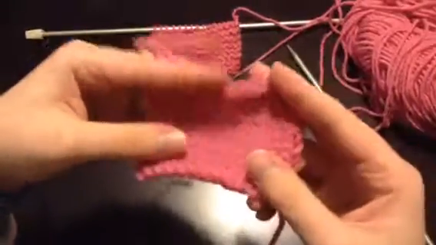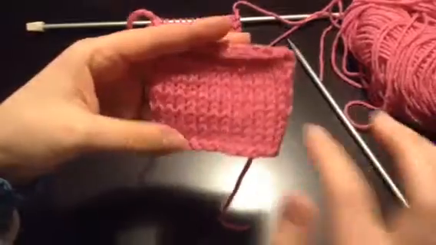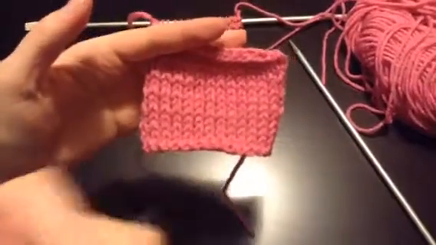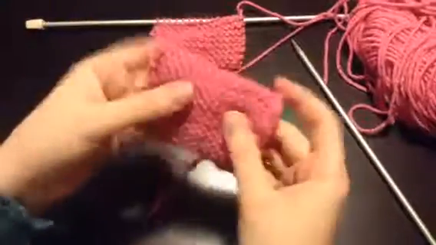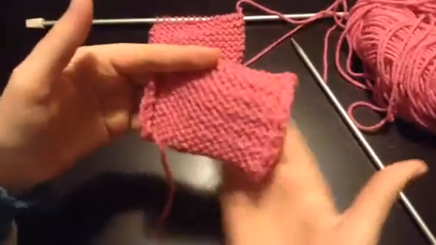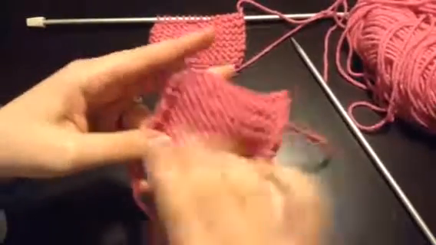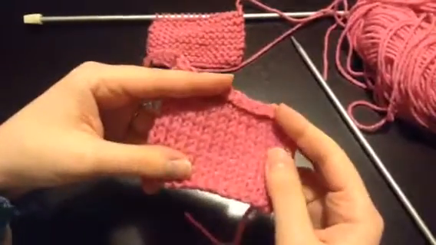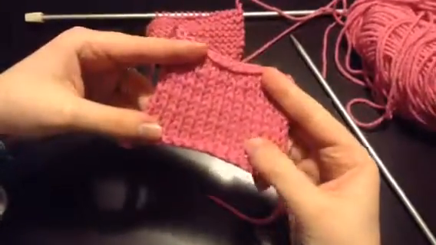And the reason that you get this really even, consistent swatch is when you're making a knit stitch, what's happening on the opposite side is you're creating a purl stitch, and the same with purling. When you're creating a purl stitch, the opposite side of the work shows a knit stitch. So even when you're doing a different stitch on each side of the work, it shows up as this.